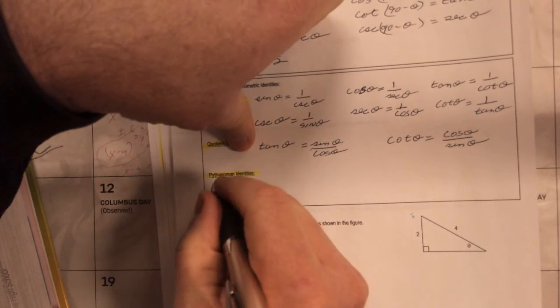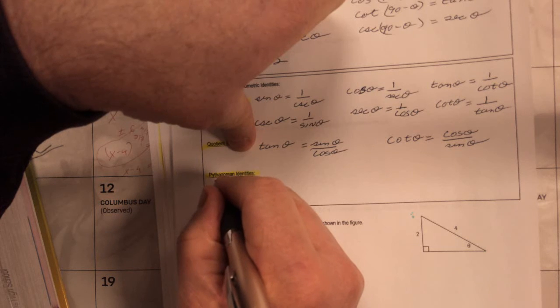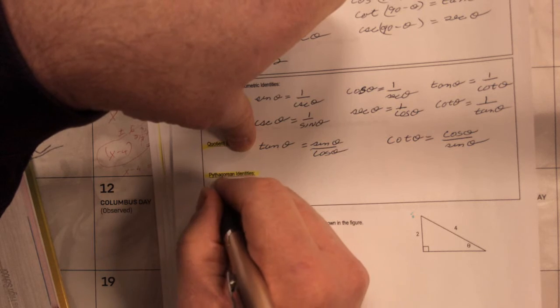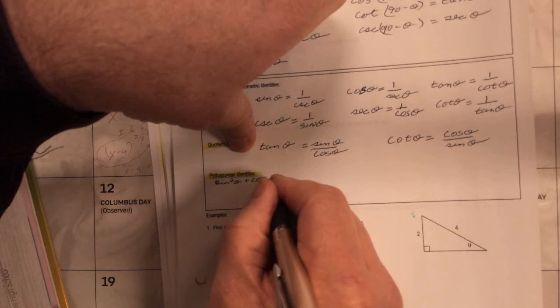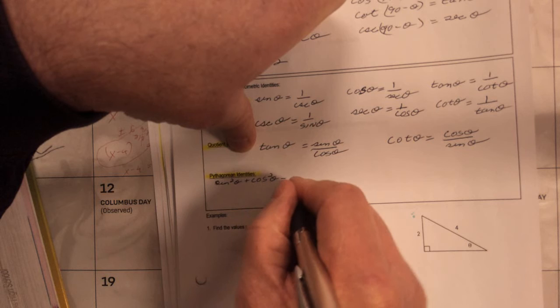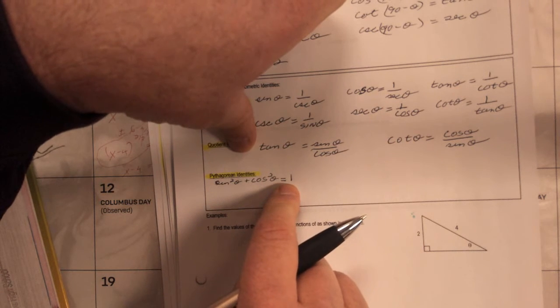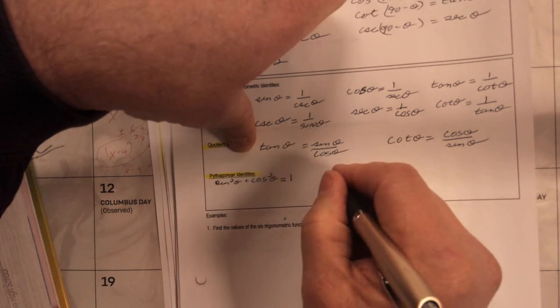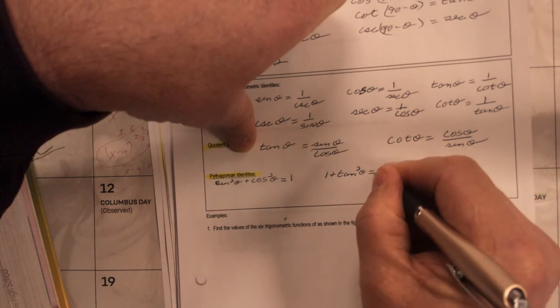Pythagorean means there's something squared: a squared plus b squared equals c squared, or x squared plus y squared equals r squared, x being cosine, y being sine. So you can write sine squared theta plus cosine squared theta equals 1, since it's a unit circle, that's y squared plus x squared is 1. That's what they're talking about. Cosine is x, sine is y. You also have 1 plus tan squared theta equals secant squared theta.